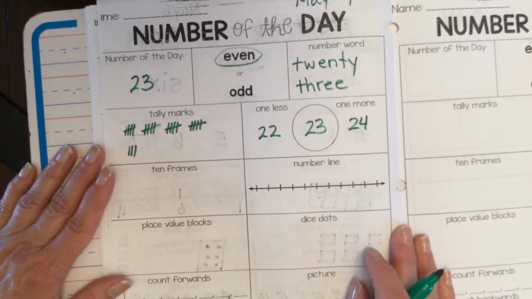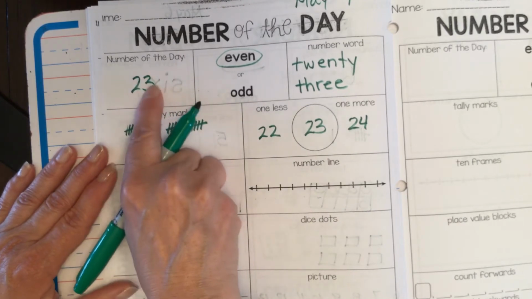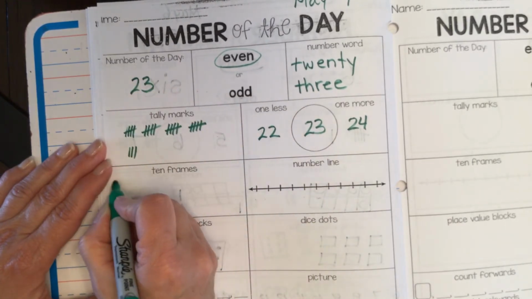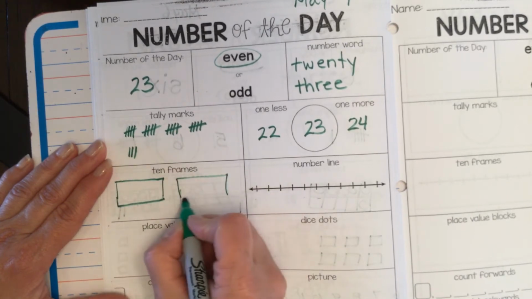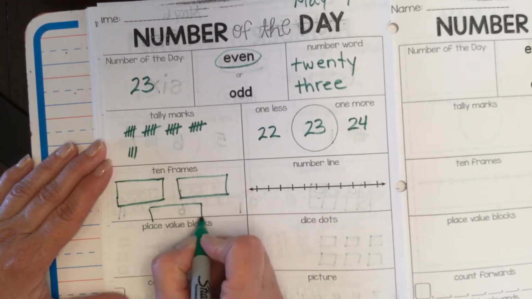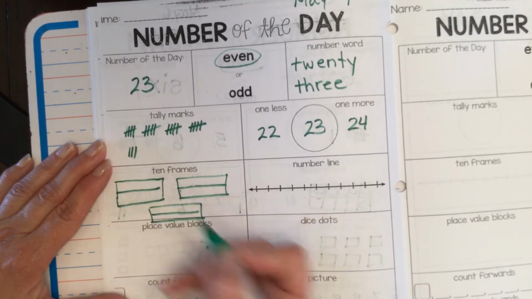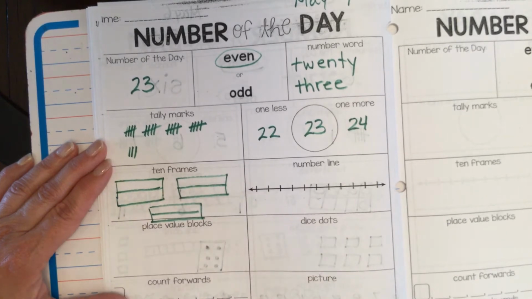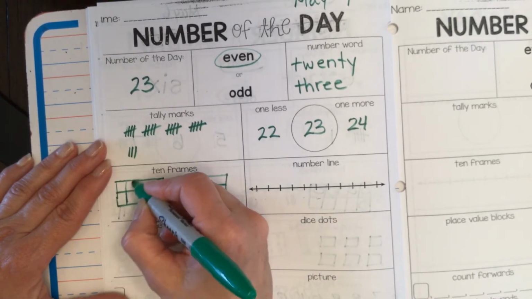We're going to do our 10 frames next. This number tells me I need 2 10 frames that are full, plus some extra. So I'm going to draw my 10 frames kind of small so I can fit them on here, and 1 more down at the bottom. Remember, 10 frames don't touch when you draw them. They're each individually 10s so that we can count by 10s. To make 10 boxes, I need 4 up and down lines in the middle.